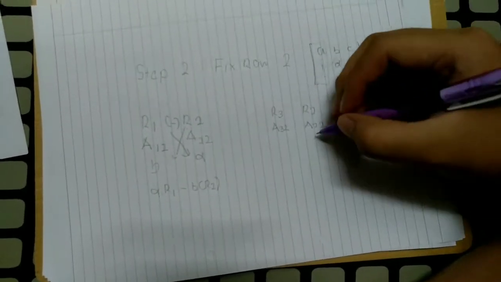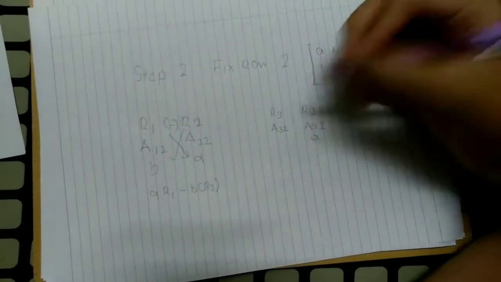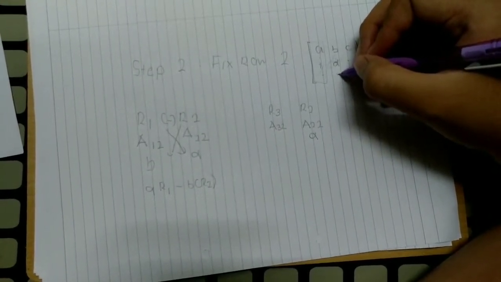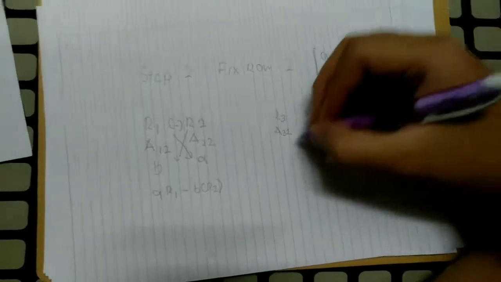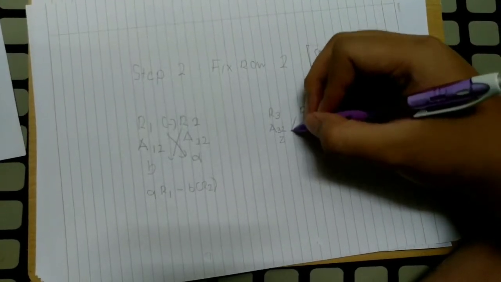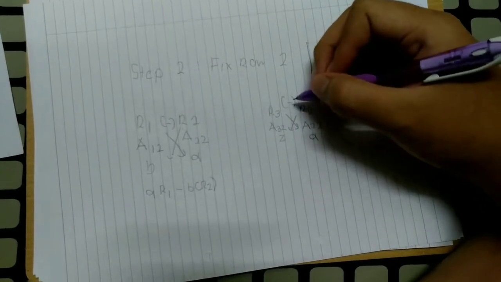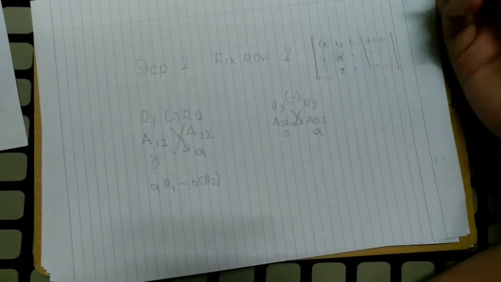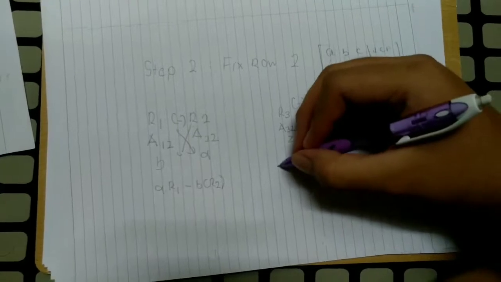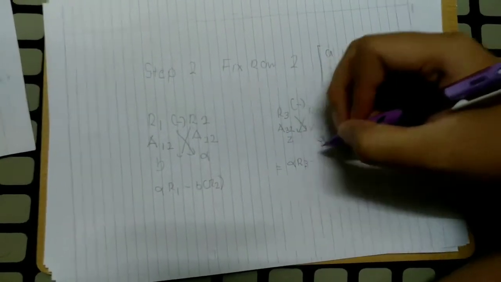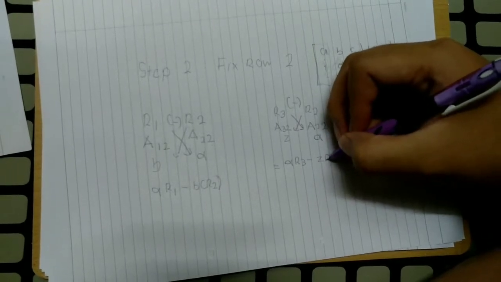So here, if you see, it's already alpha, but now here there's nothing, so we're going to put something here. We're just going to put it as Zach. So Zach goes the same, put negative, and yes, that should be it. You will get something like R3 minus Zach R2.